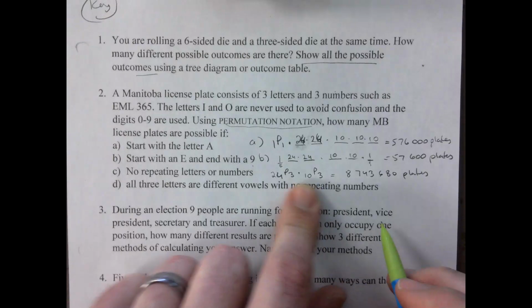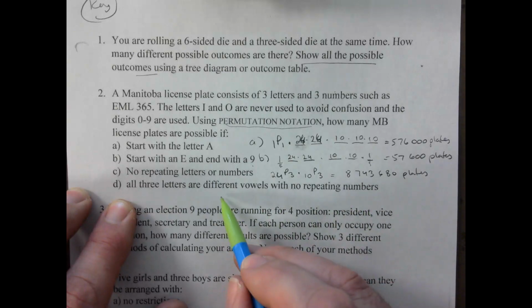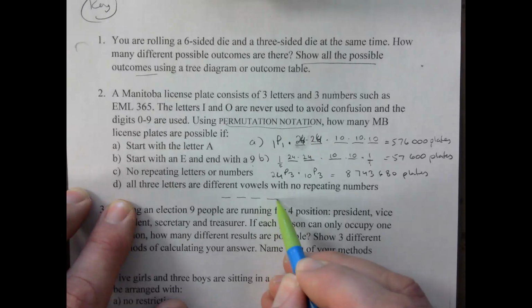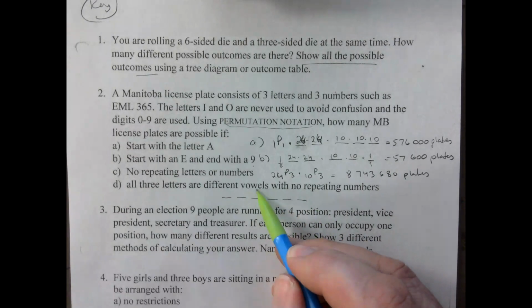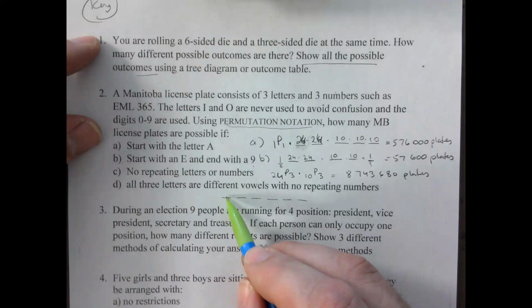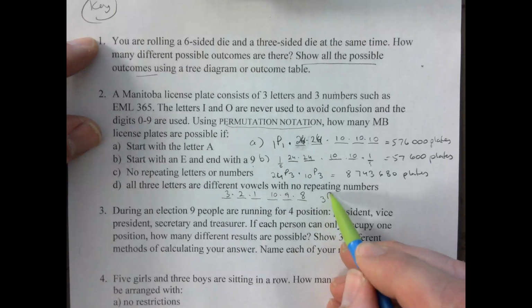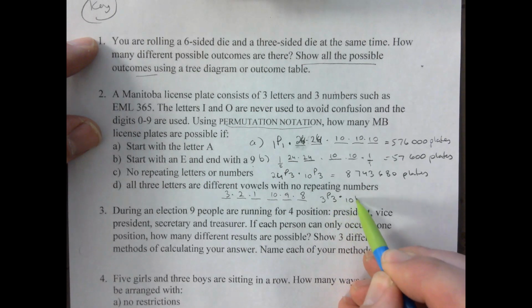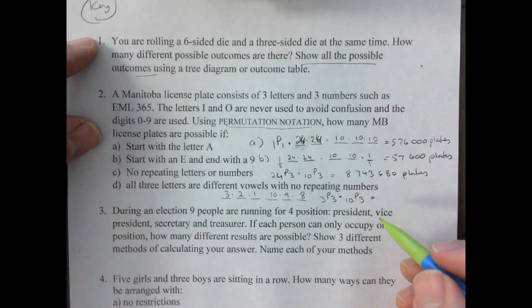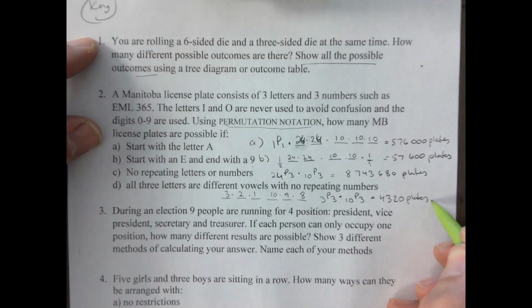1 mark for each. All 3 letters are different vowels and no repeating numbers. So let me just try this here. Vowels I and O are removed, so you only have 3, right? 3 different vowels. So 3, 2, 1, and no repeating numbers. 10, 9, 8. So you could say 3 pick 3 times 10 pick 3. That would also work. You get 4,320 plates. 1 mark for that as well.